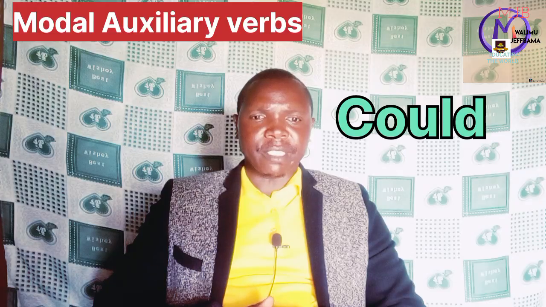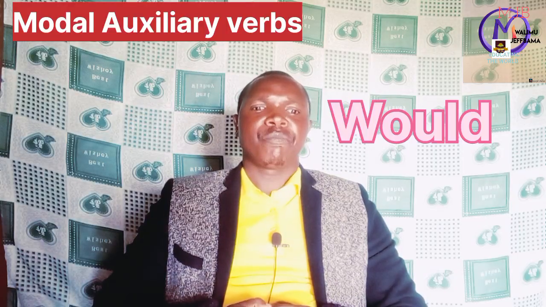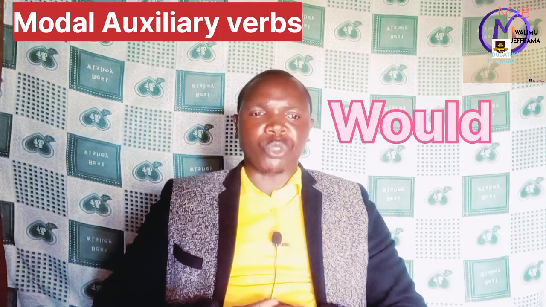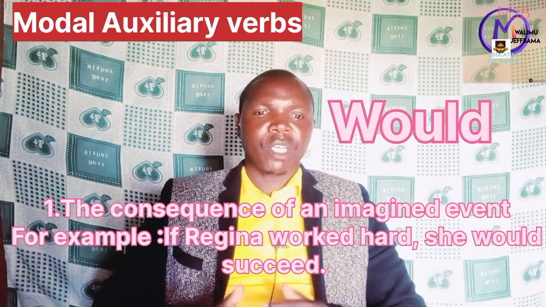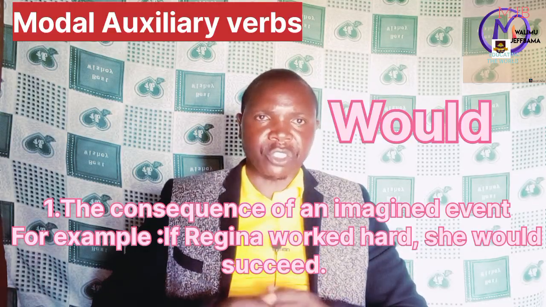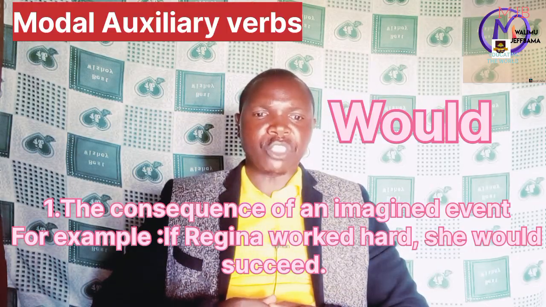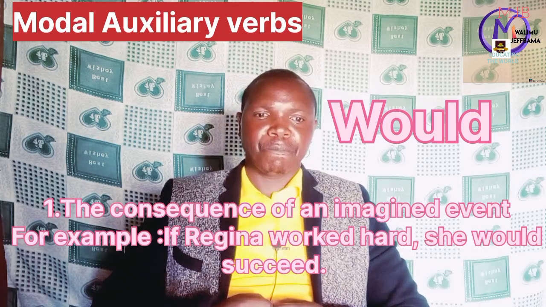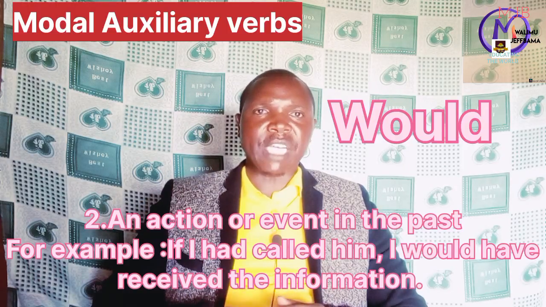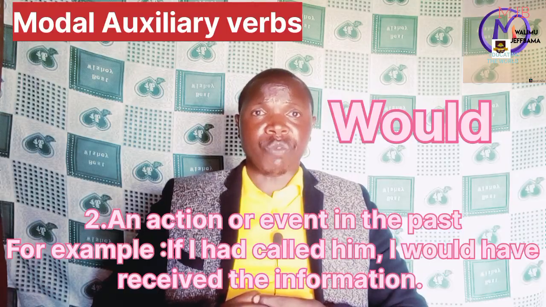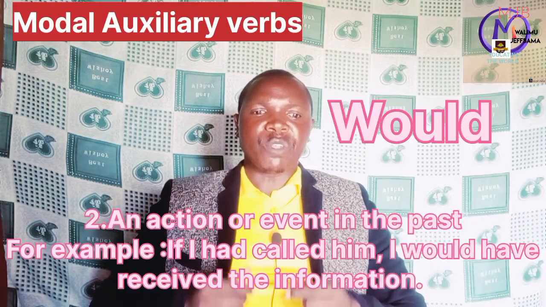We have another modal auxiliary verb, and that is would. Would is a modal auxiliary verb that is used in a sentence to show the following. First of all, it shows what we call the consequence of an imagined event. For example, if Regina worked hard, she would succeed. It can also be used to show an action or event in the past. For example, if I had called him, I would have received the information.